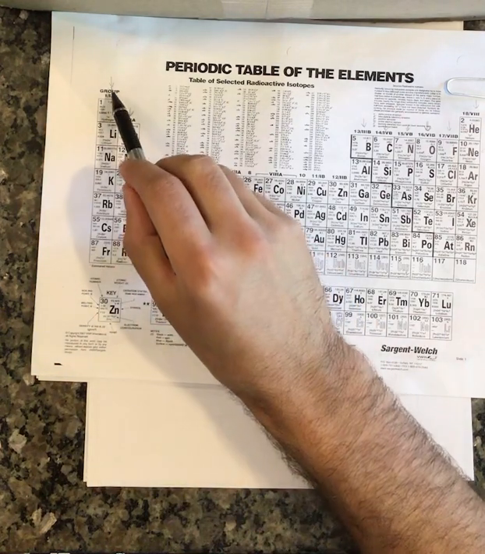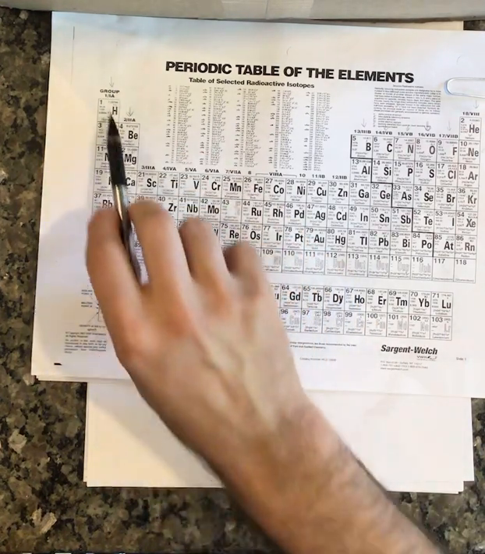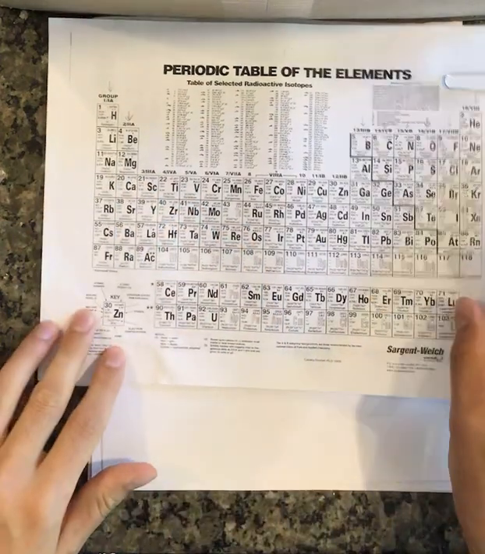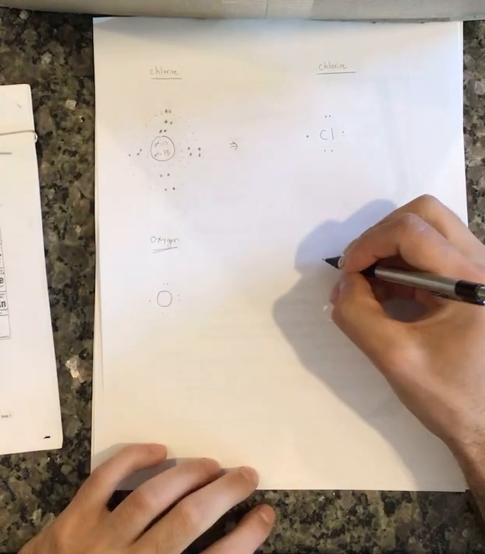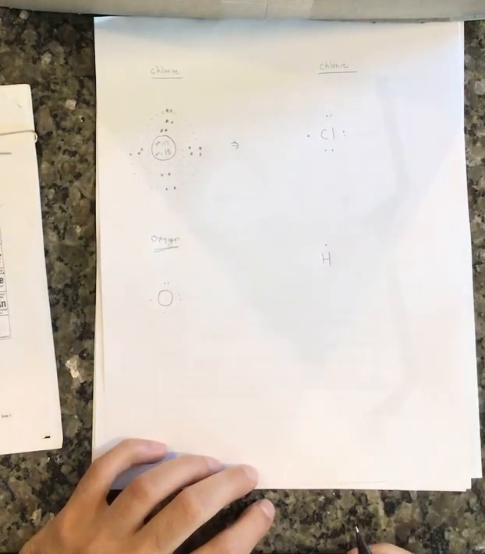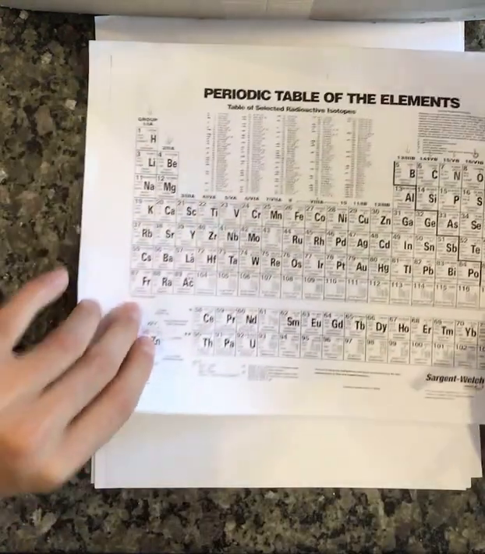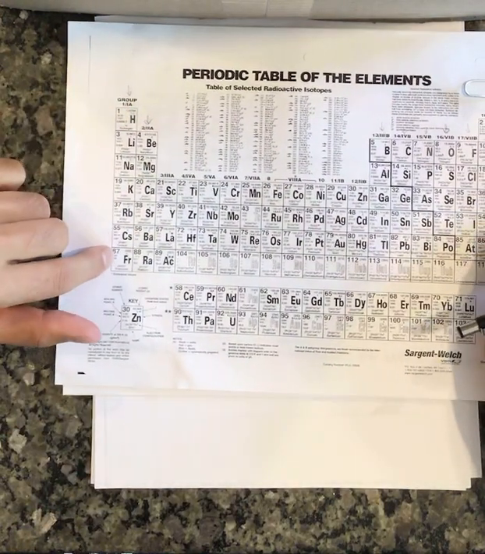Group 1, your alkali metals, these all have 1 valence electron. So hydrogen, once again, if I have to draw hydrogen, I draw H, and it has 1. Same thing with lithium, 1. So all of these ones in the first group have 1 electron.